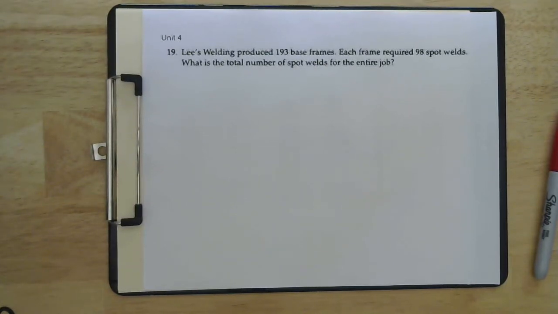So I said in a previous video that one of the things that's hard for students sometimes is to tell what math operation to do when. So we're going to go through some examples of distinguishing a multiplication problem from a division problem.